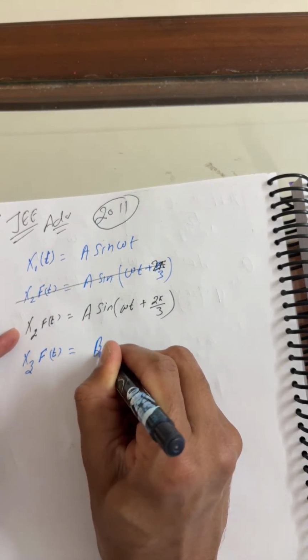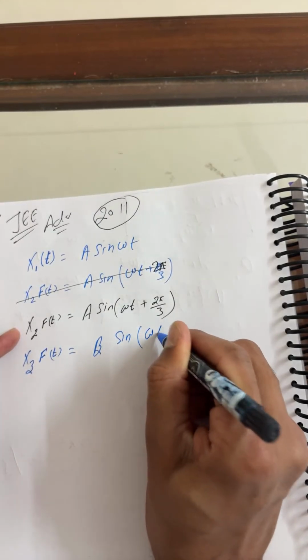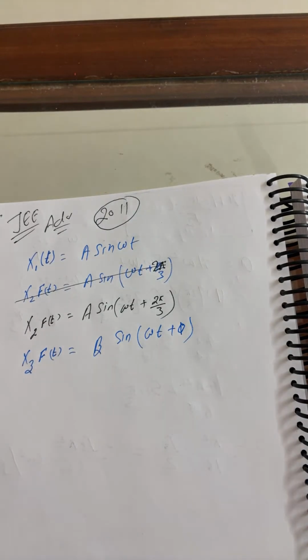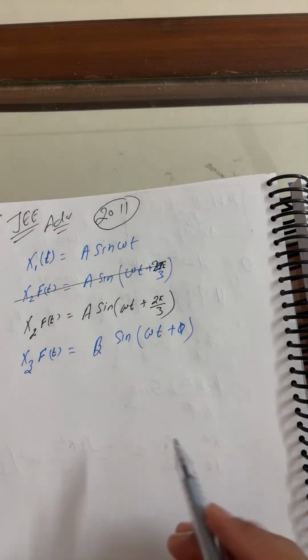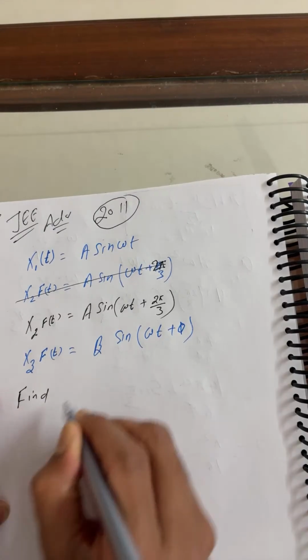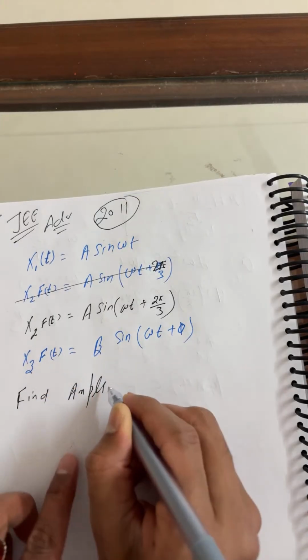This is B sine of omega t plus pi. B sine omega t plus pi. In this question, what do we have to find? The particle is finally at rest. So we have to find the amplitude. Find the amplitude.